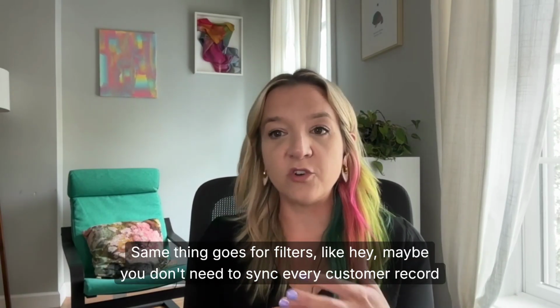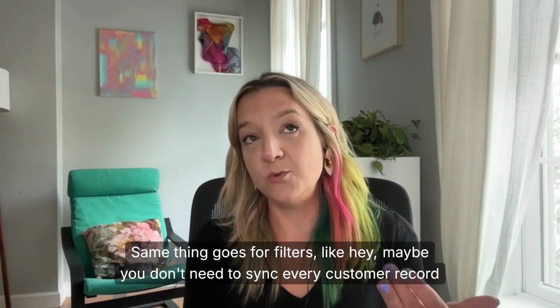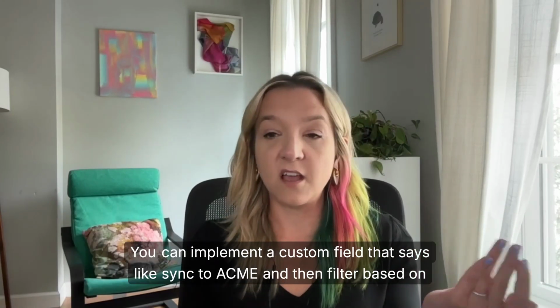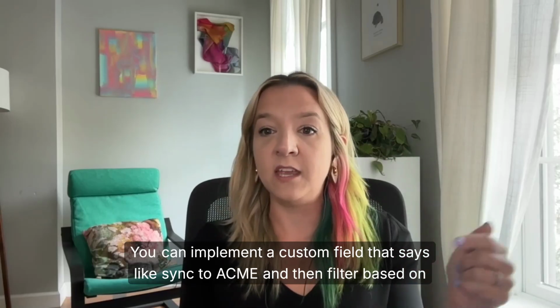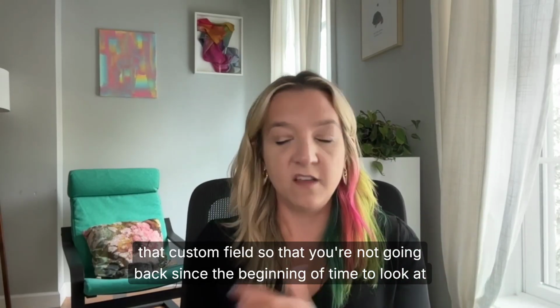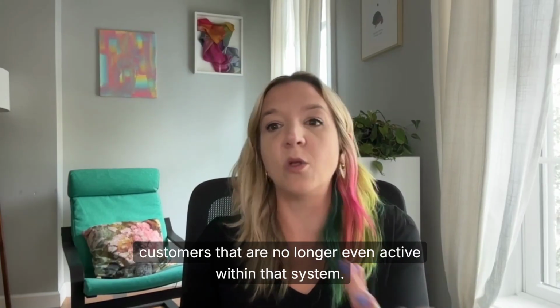Same thing goes for filters. Like, hey, maybe you don't need to sync every customer record out of Salesforce. You can implement a custom field that says like sync to Acme, and then filter based on that custom field so that you're not going back since the beginning of time to look at customers that are no longer even active within that system.